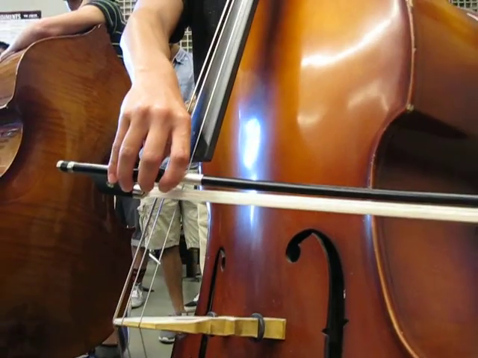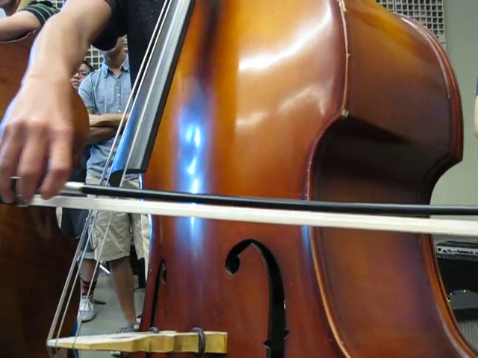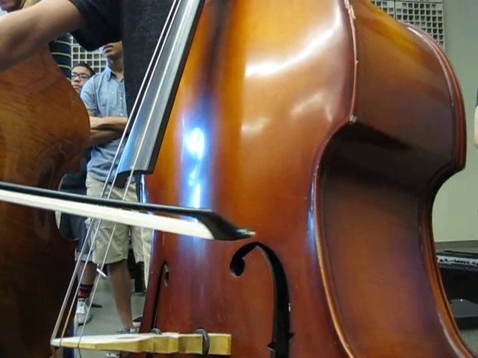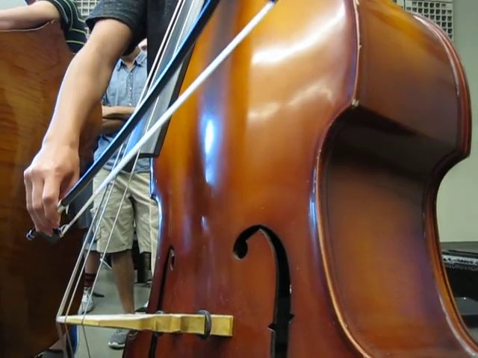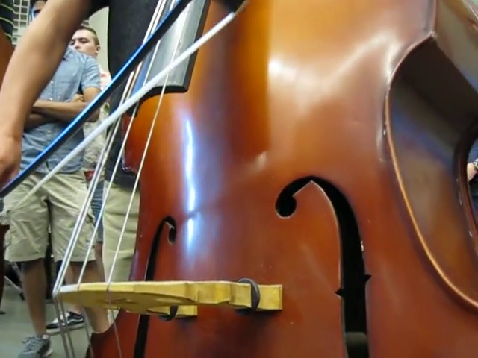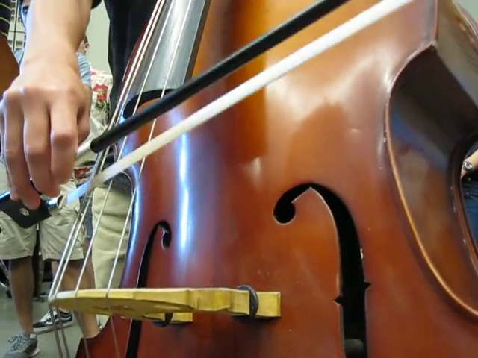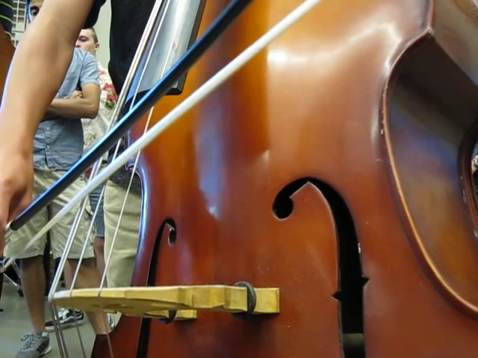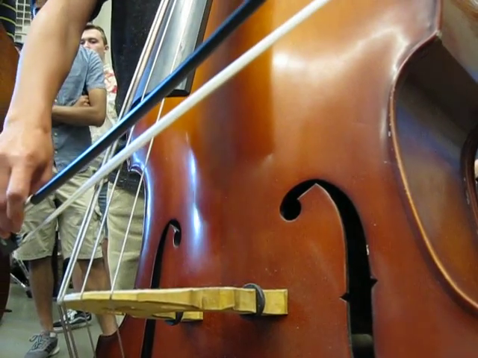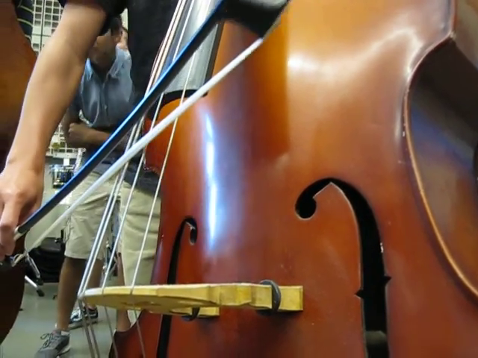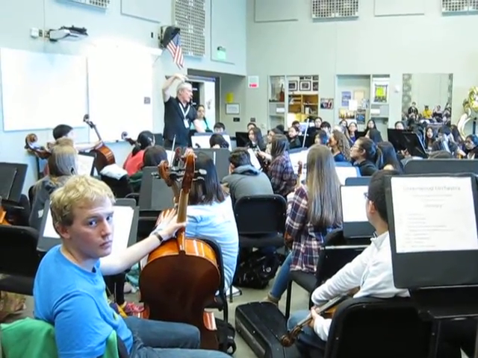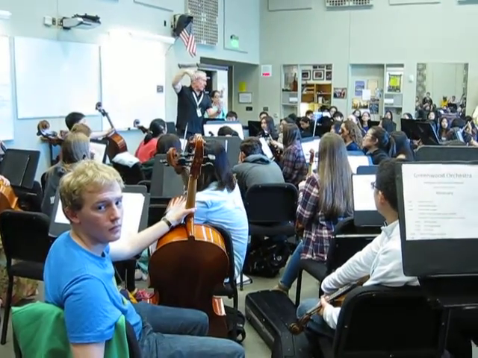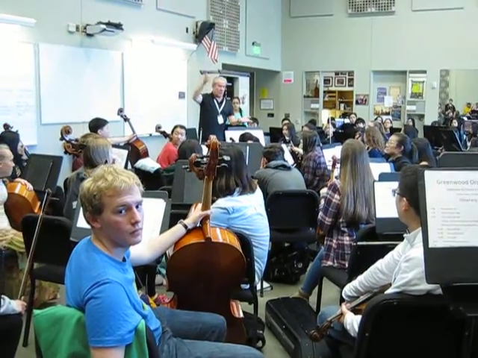He said G string. I didn't tune, so. Really what it's doing is it's being held at the top, it's being held at the bottom, and it's vibrating. The vibrating string vibrates the air, and that's what you're hearing.